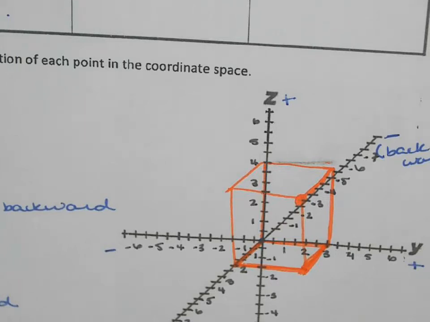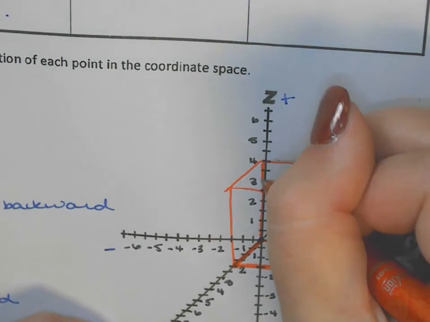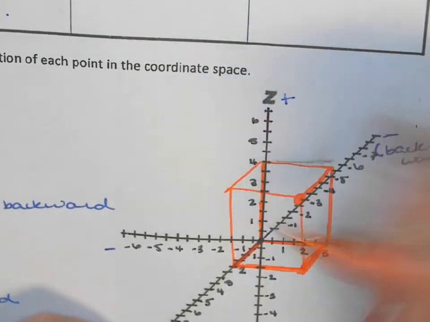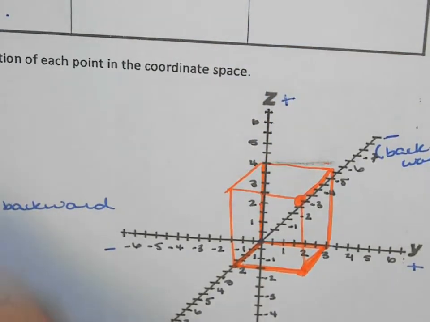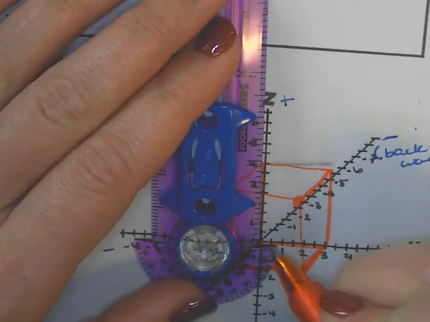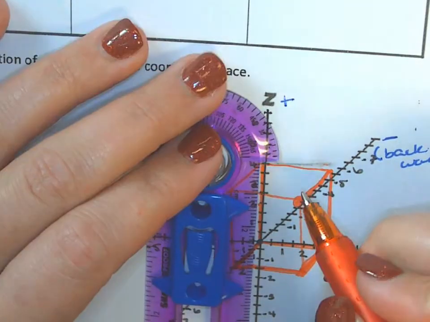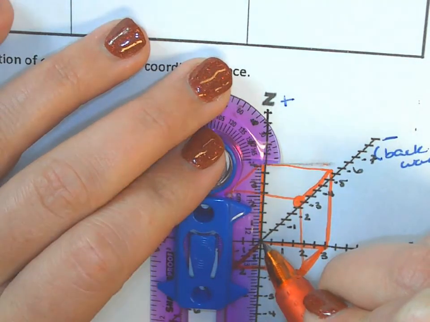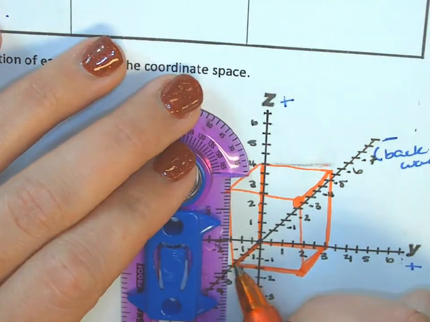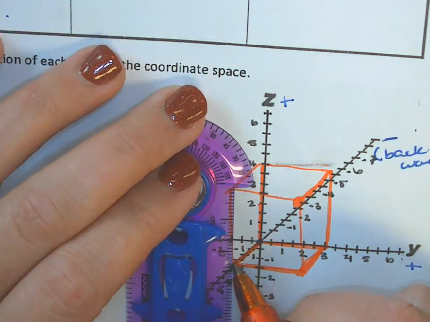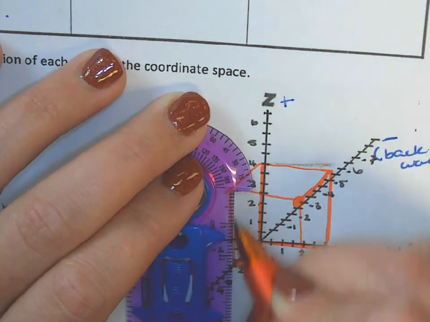From there, I also know I'm going to have to go up 4. Another way you could do this is when you measure up 4, you could say that is 2.3 centimeters, and then come from the bottom of your box and go up 2.3 centimeters every time.